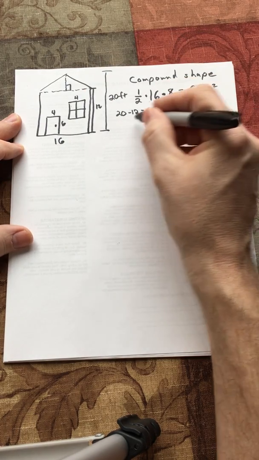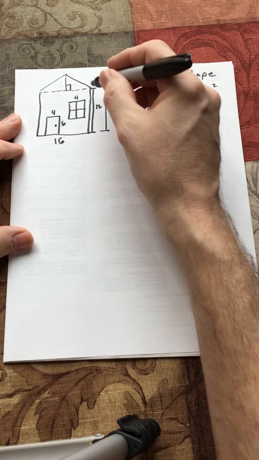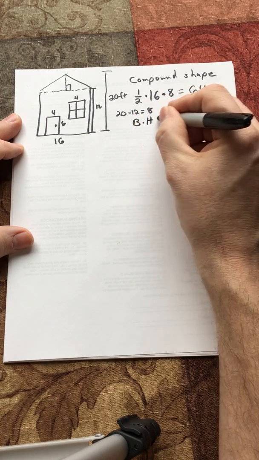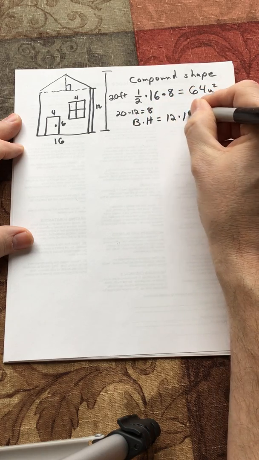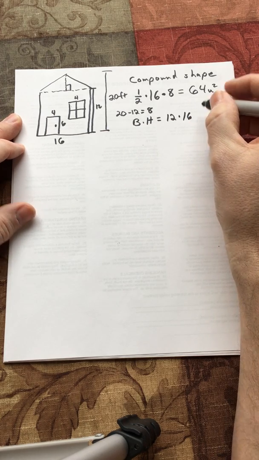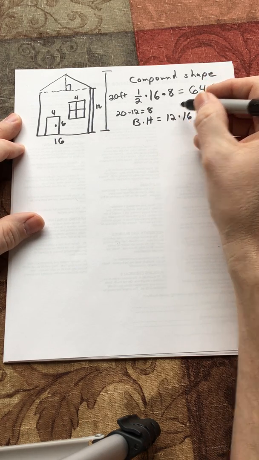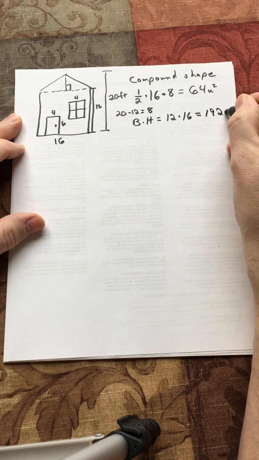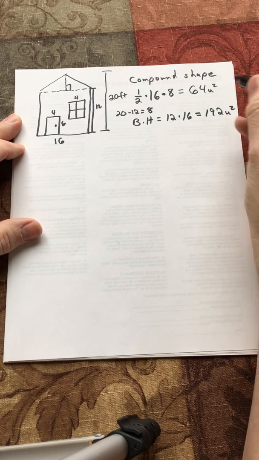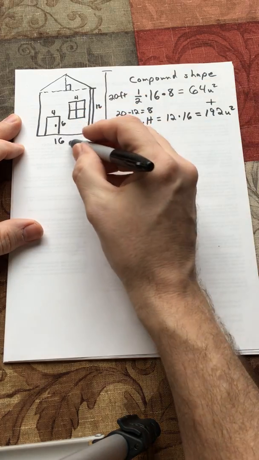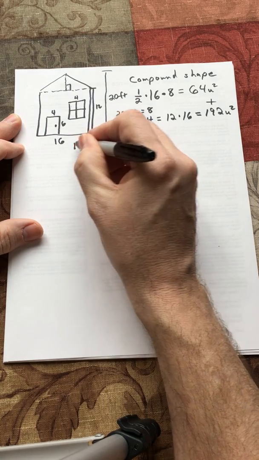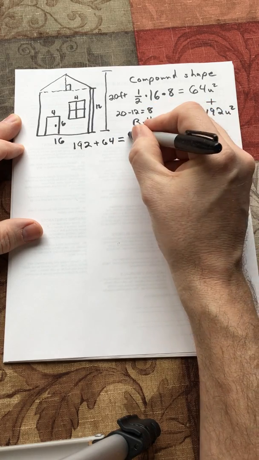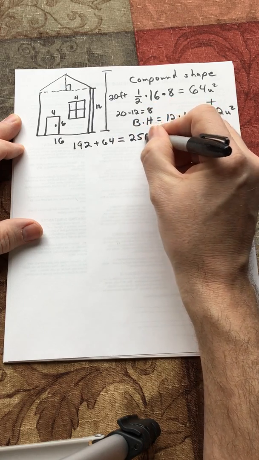Now we have the lower part of the house, this 12 by 16 rectangle. Base times height, 12 times 16. That's 192 units. So let's add these two together. We have 192 plus the 64. That's going to be 256.